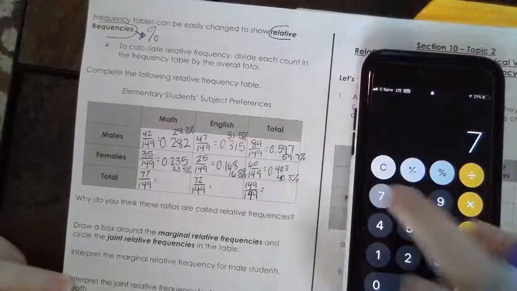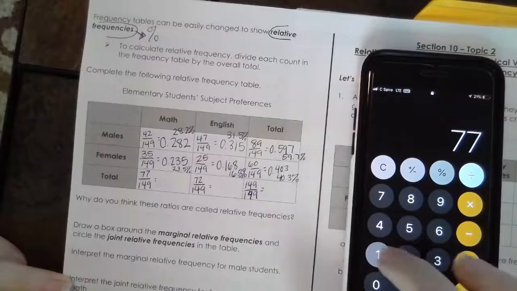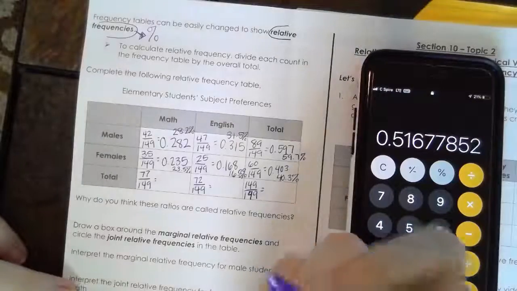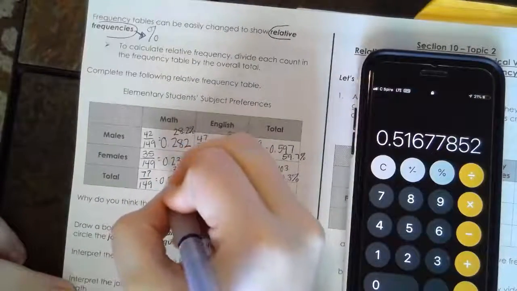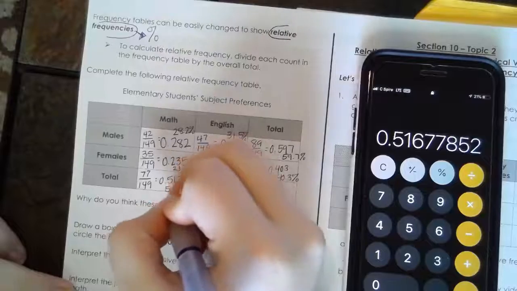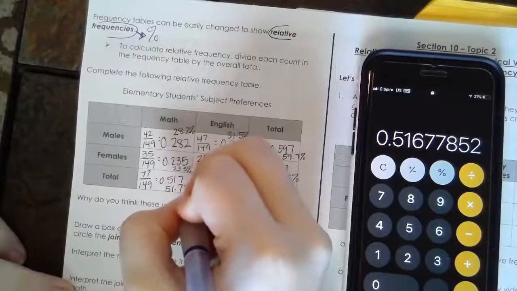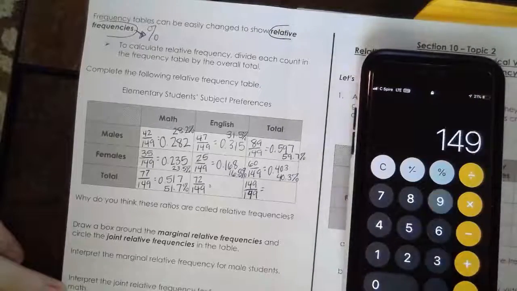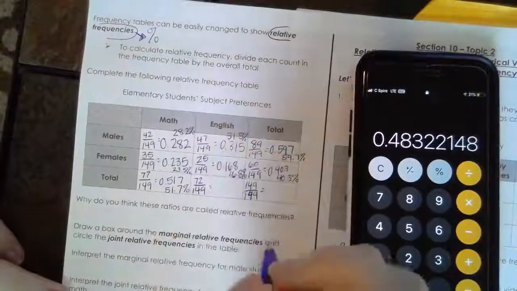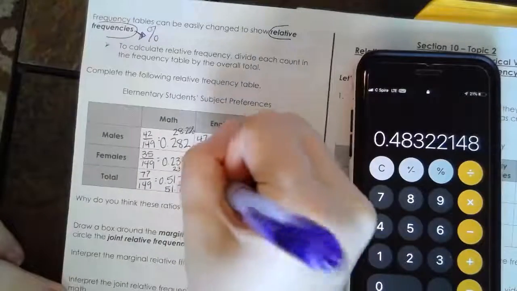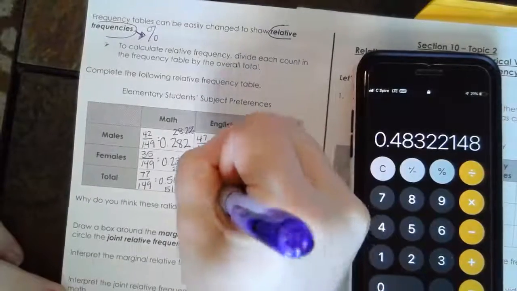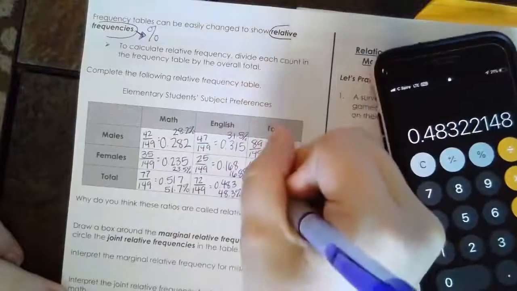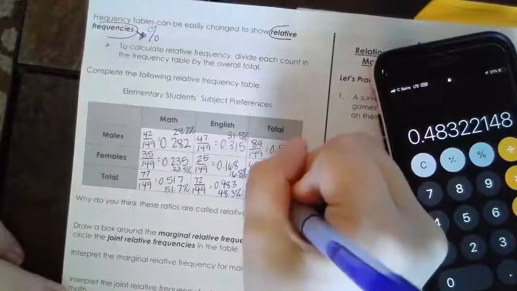So 77 out of 149 is 0.517. And as a percent, that would be 51.7%. 72 out of 149 is 0.483, or 48.3%. And then 149 out of 149 is 1 or 100%.